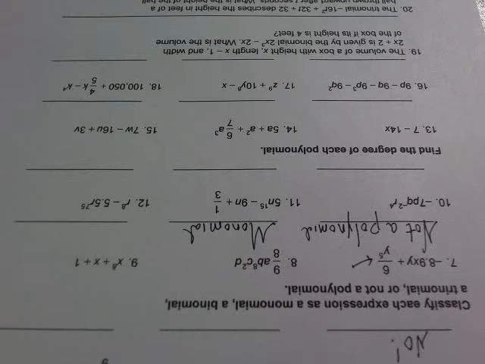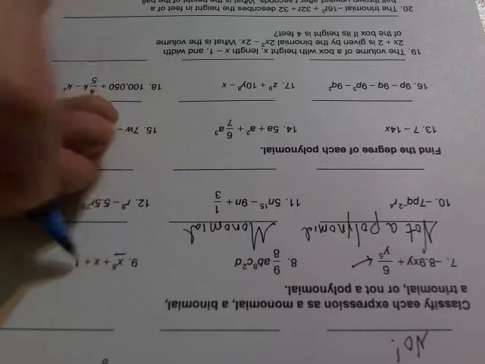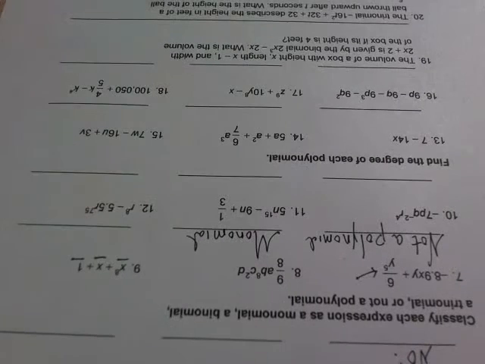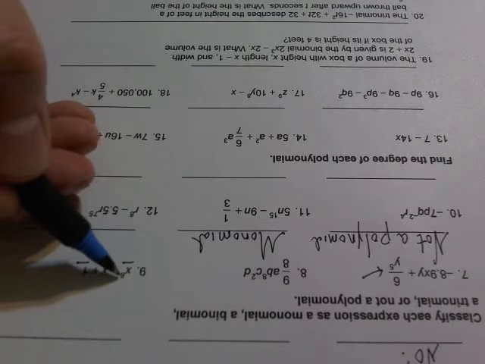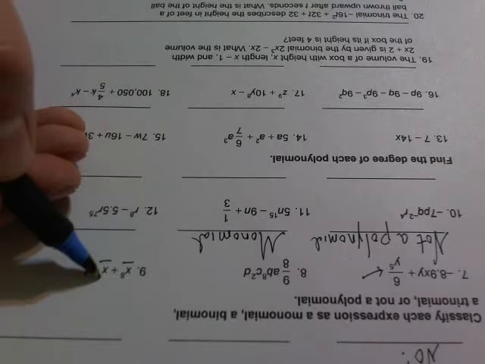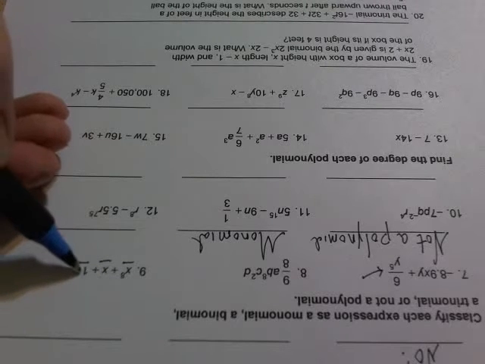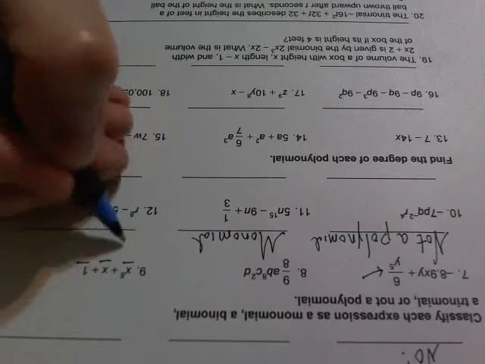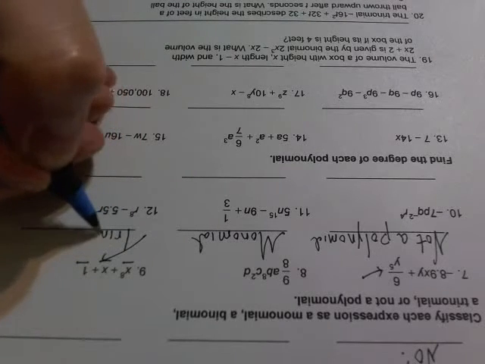And then in number 9, you've got a couple addition signs there. It's creating 3 distinct terms. So it would be looking to be a trinomial. We just want to make sure we don't have any violations there. This one, the exponent is positive. This one, the exponent is positive. They're both integers. This one doesn't have anything, but it's just a plain number, which is allowable. So that one fits the bill. So this is a trinomial.